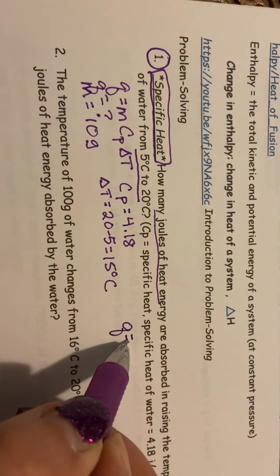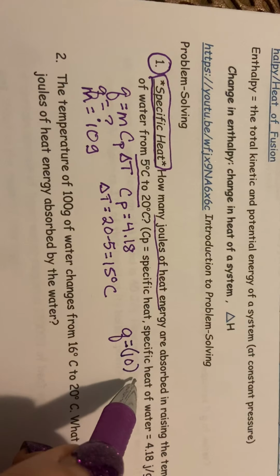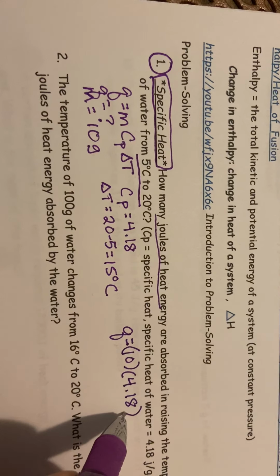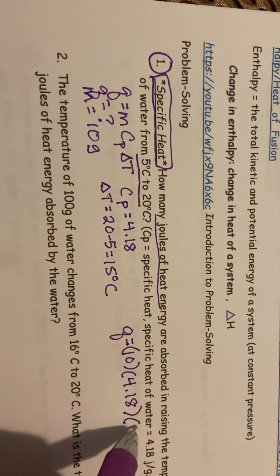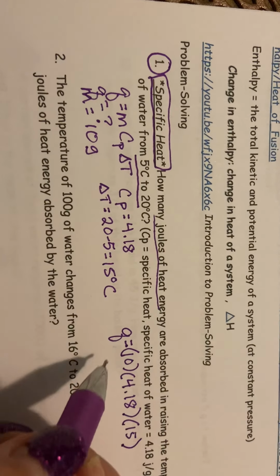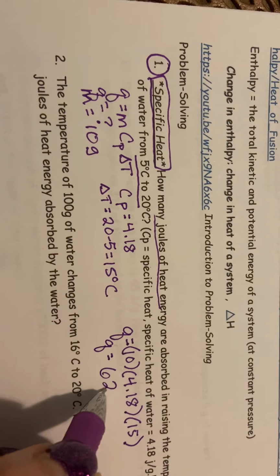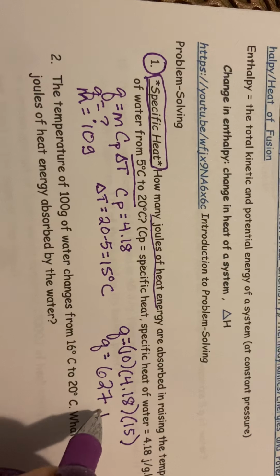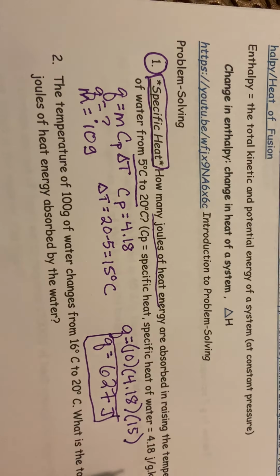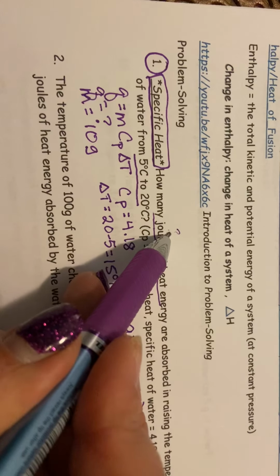So Q equals mass times the specific heat of water times the change in temperature. Okay, and so when you multiply those straight across, you should come up with 627, and this is measured in joules. And right here, how many joules? That's what we were looking for.